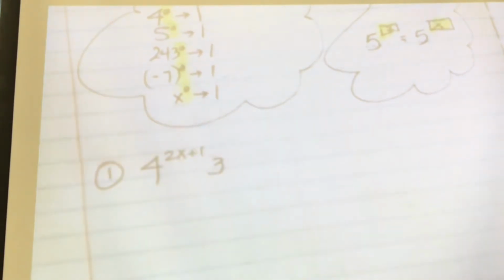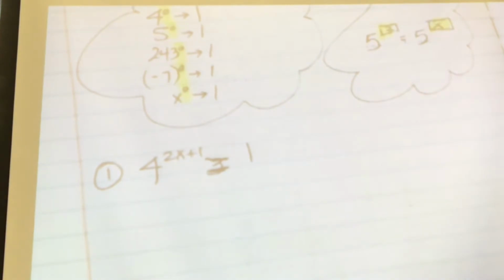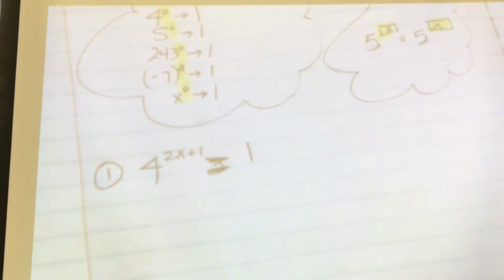If I have 4 to the 2x plus 1 equals 1. Nathan, please write this down. Sorry, this is an equal sign. That's my bad.